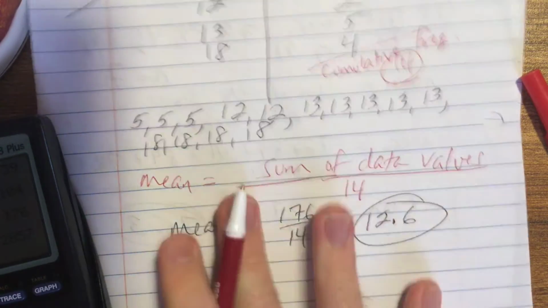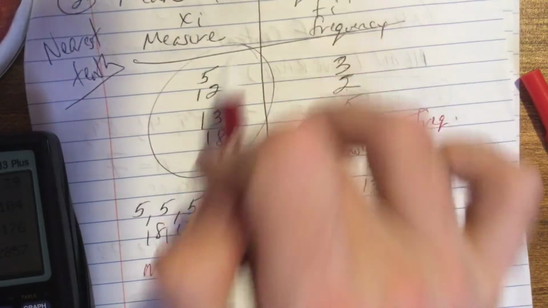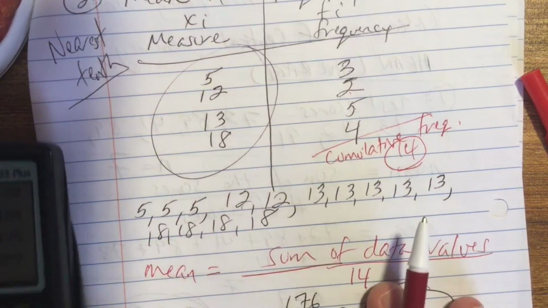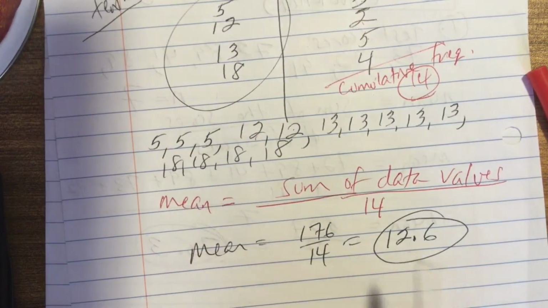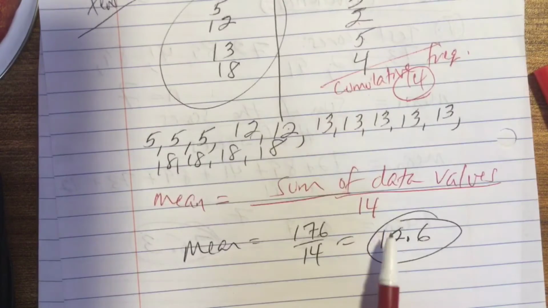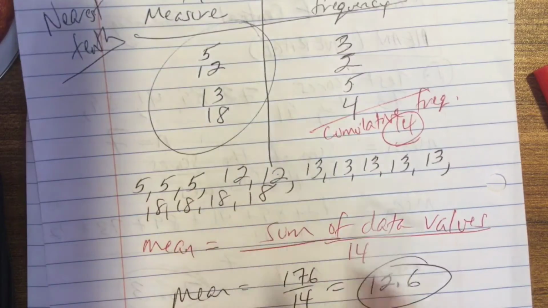And that average makes sense because it is within the range of these measurements. If you had a mean or an average of like 126, that would not make sense because that's not in this area of numbers. But 12.6 certainly does lie in that area.